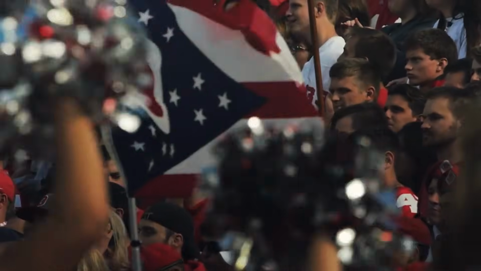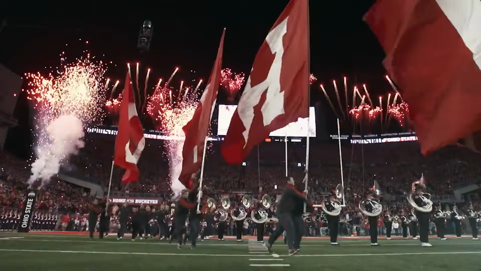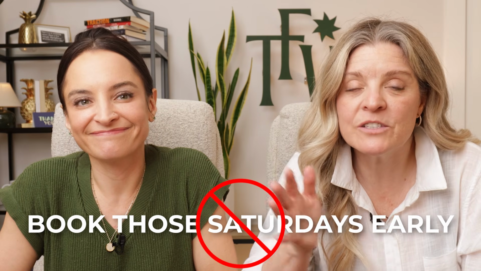All right, here's what it looks like in our hosting business. We're in Columbus, Ohio. Go Bucks. The football schedule comes out in April, and until then, we do not know which Saturdays are home games and which are away games. So we protect our calendar for every potential football weekend that will happen at home. Right, and who are they going to play on those Saturdays? Yeah. Hosts who are not paying attention will book those Saturdays early and lose money.